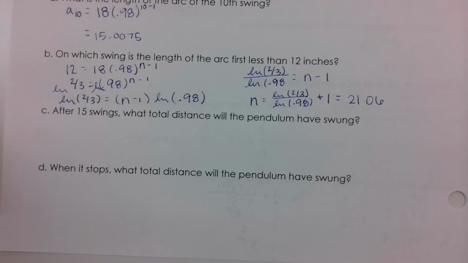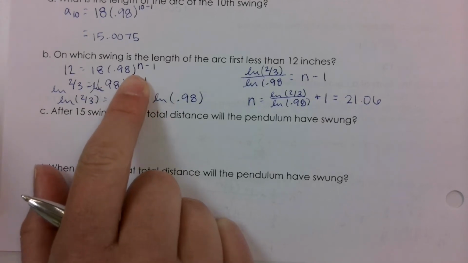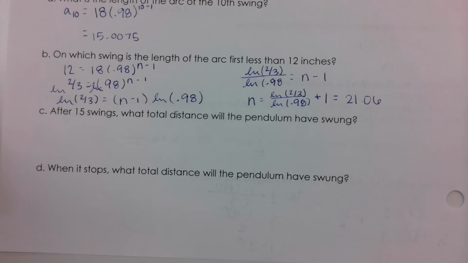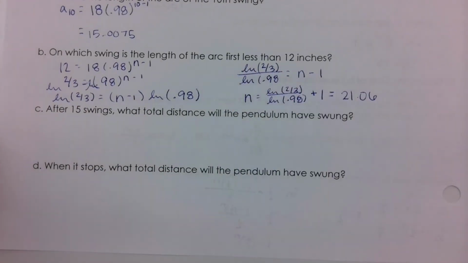So if you plug in 21 for n, 18 parentheses 0.98 to the 21 minus 1, type that in. Is it bigger than 12 or less than 12? Bigger. Plug in 22. Bigger than 12 or less than 12? Less than. And it wants to know on what swing is it first less than 12 inches. So that would have to be the 22nd.